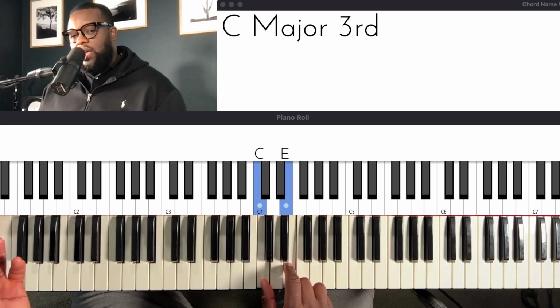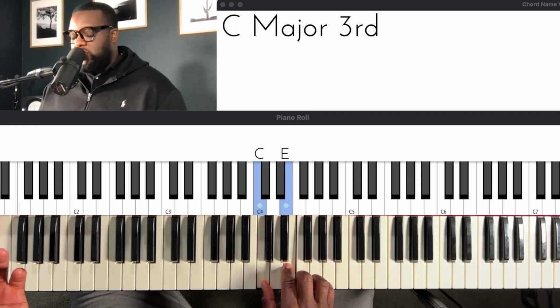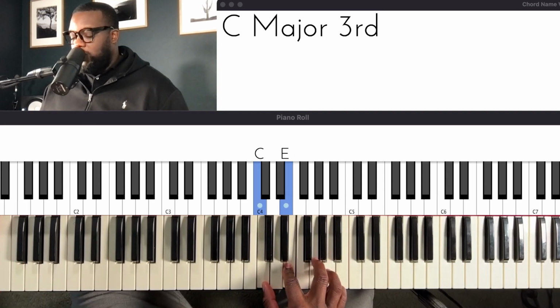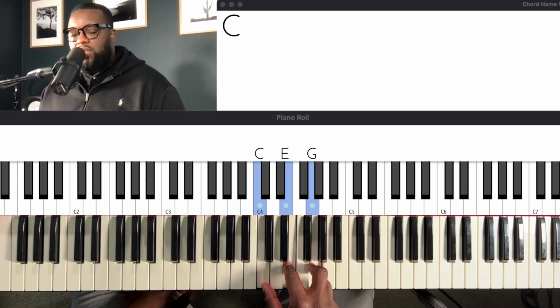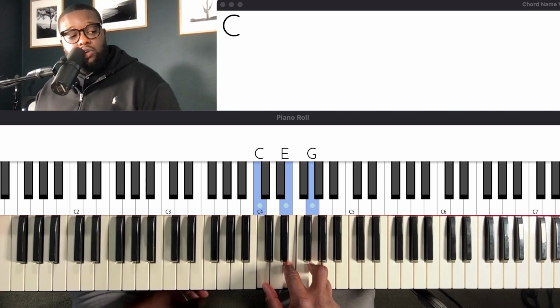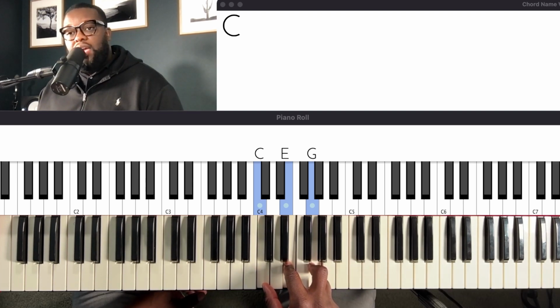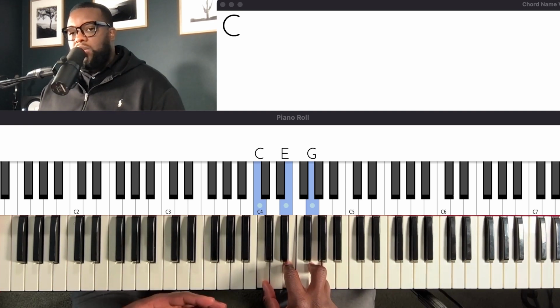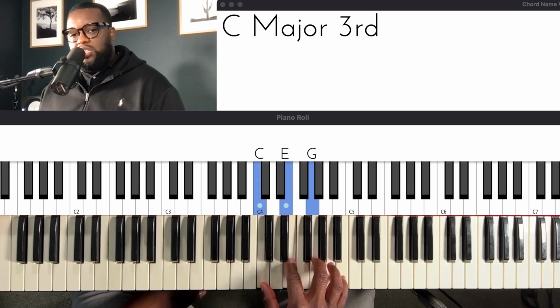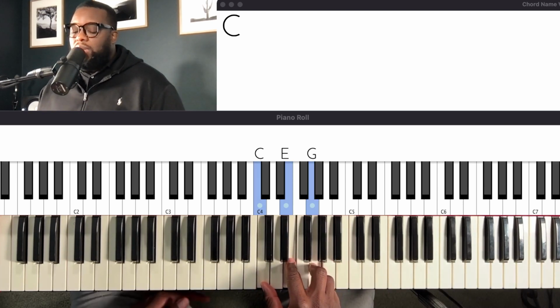Skip D and play a note, E, skip a note, F, and play a note, G. Okay? I want you to understand that a chord is just 3 notes played at the same time. It's either called a chord or some people call it a triad. So a chord is simply 3 notes being played together, all right? And if you're playing this right now, C, E, G, you have successfully played a C chord.